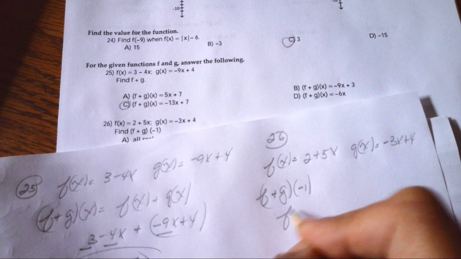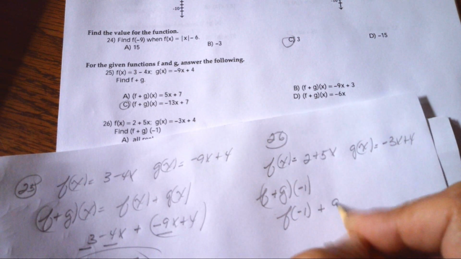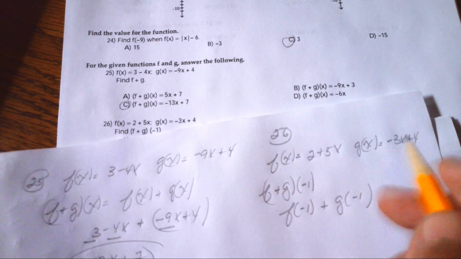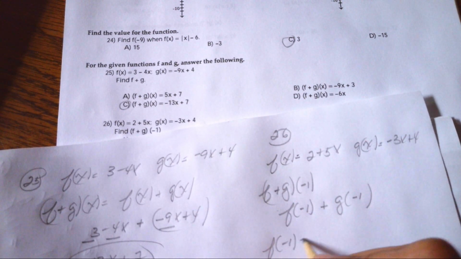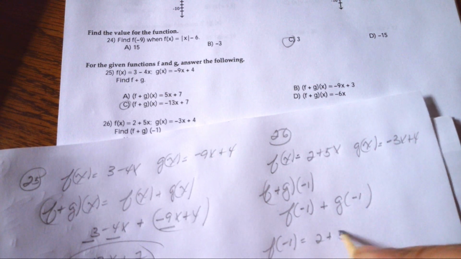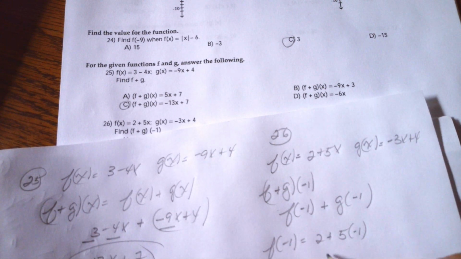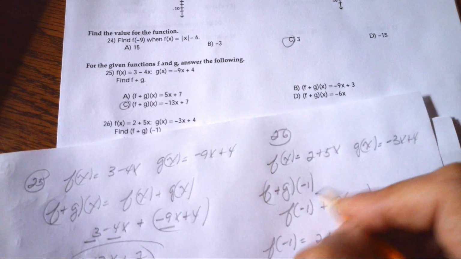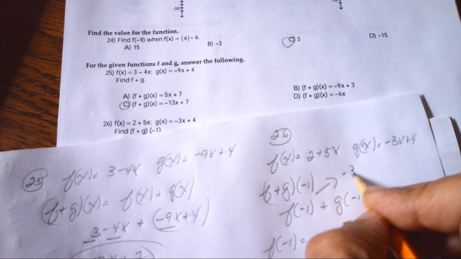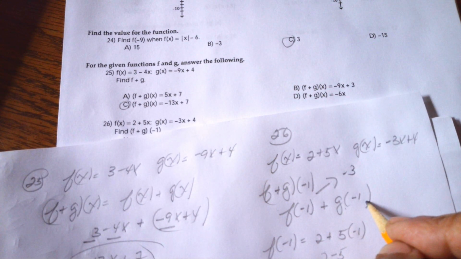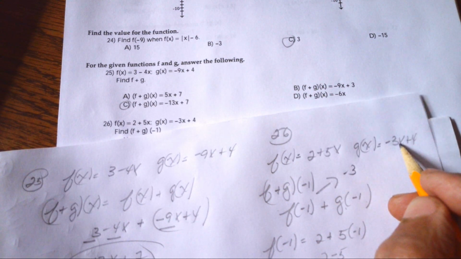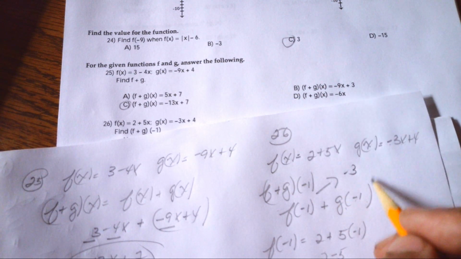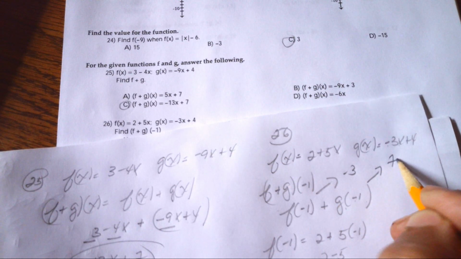So this is f of negative 1 plus g of negative 1. So what's f of negative 1? f of negative 1 is 2 plus 5 times x. x is negative 1. So this is 2 minus 5, which is a negative 3. What's g of negative 1? Well, substituting in negative 1 here, negative 3 times a negative 1 is 3 plus 4 more. That's going to be 7.